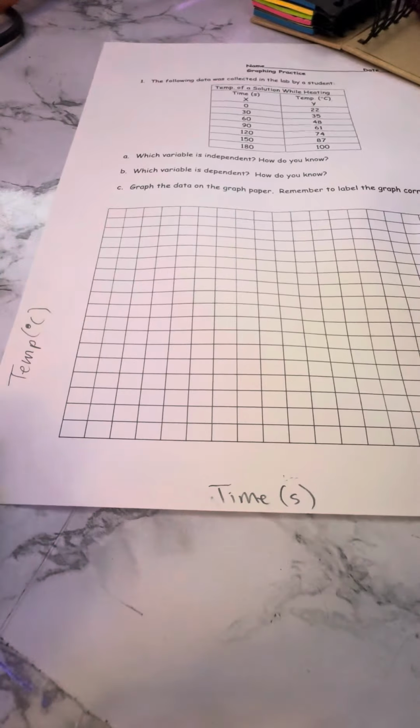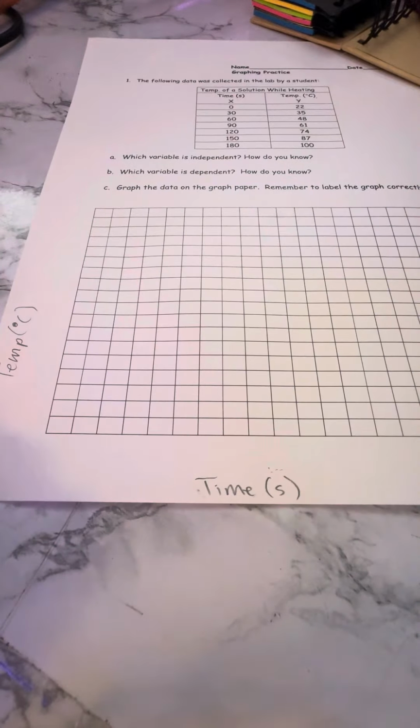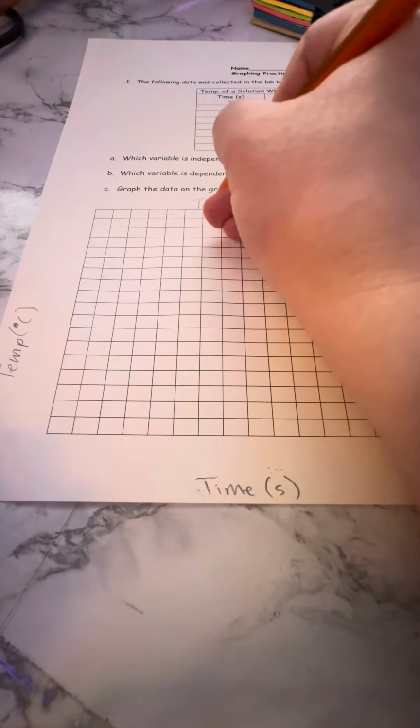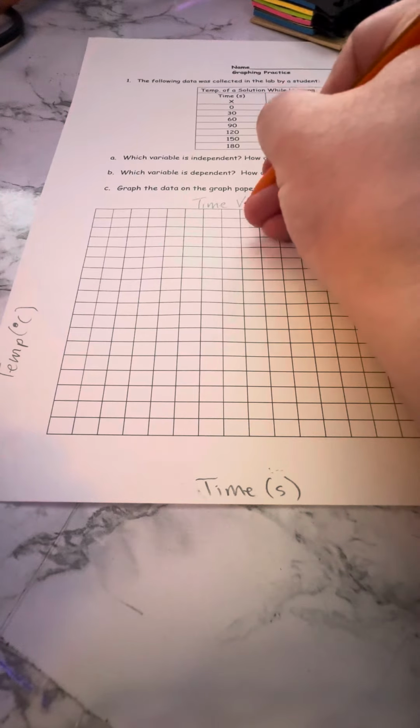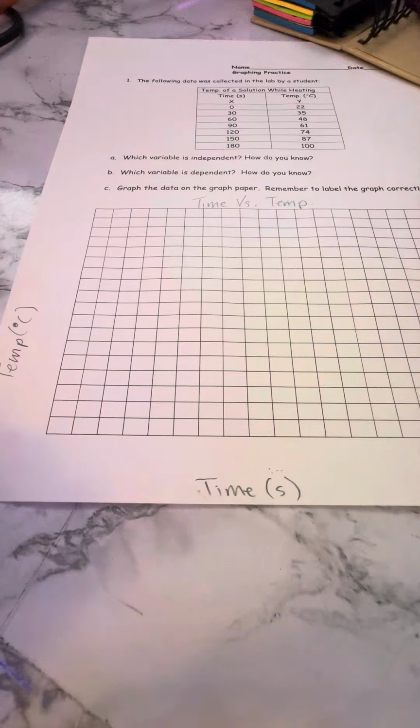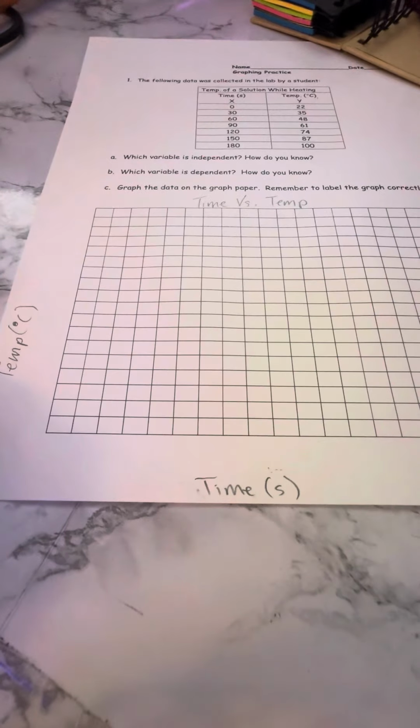Okay, so now we need to give ourselves a title. You can use this title, or you can just do a little time versus temp. So we have our title and we have our labels. It's always going to be your first step. Now we're going to go ahead and do our scale.